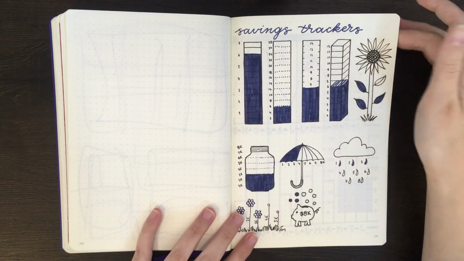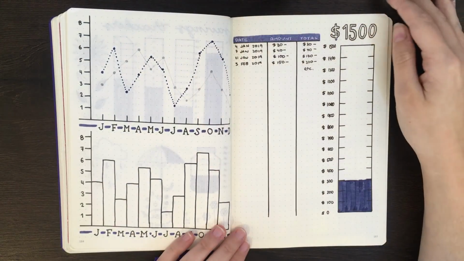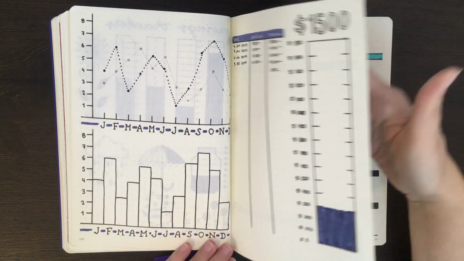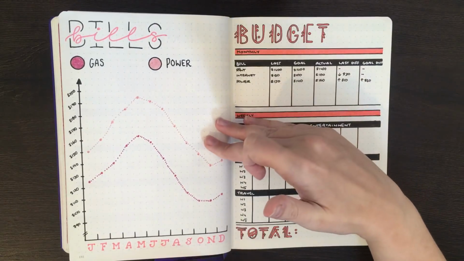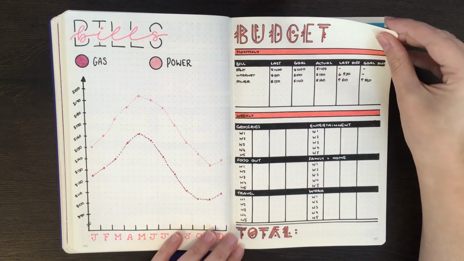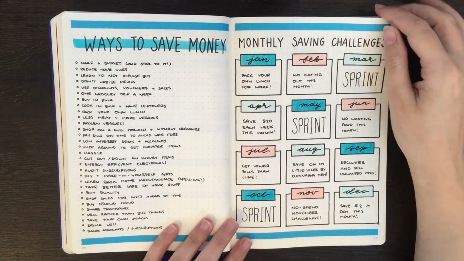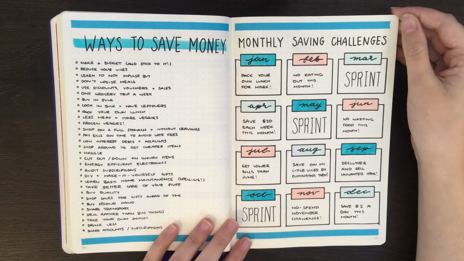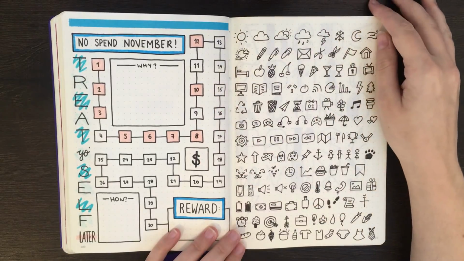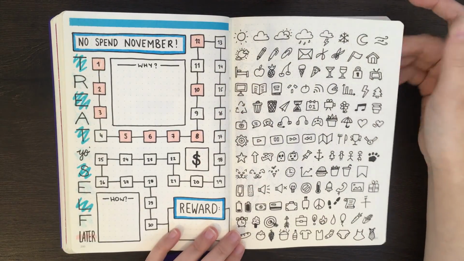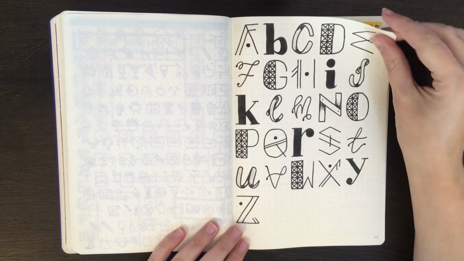After this, we get into all of the videos I did about money and savings. So budgeting spreads, and then a variety of different money-related spreads. I had a video about icons. This one was for a lettering challenge.